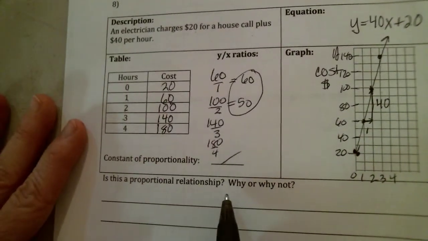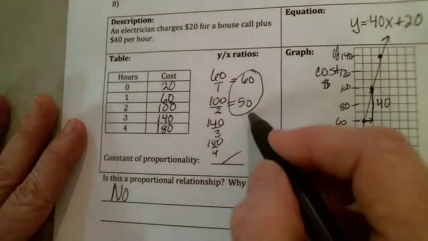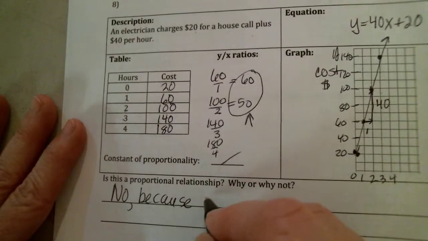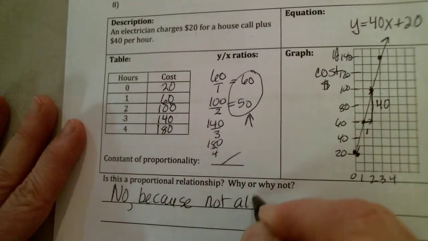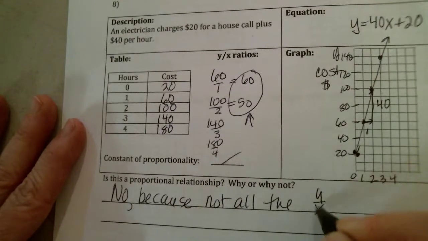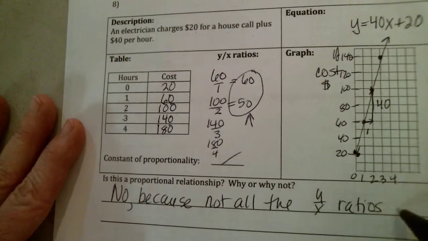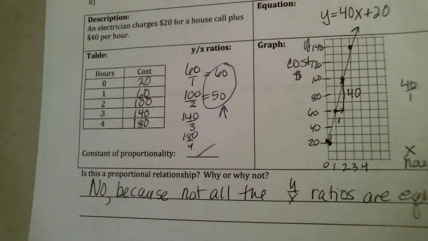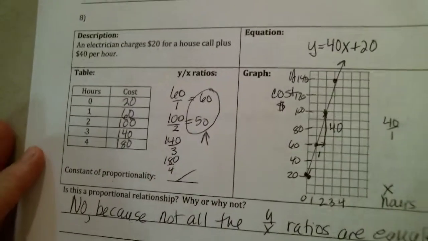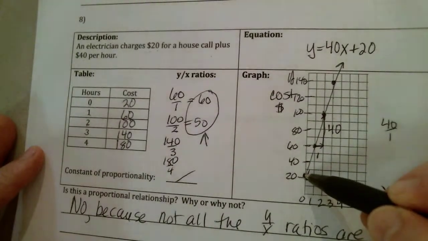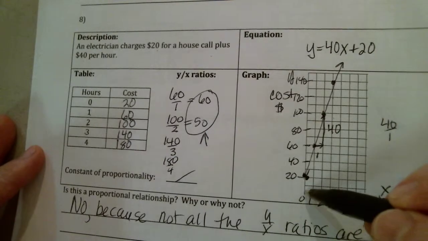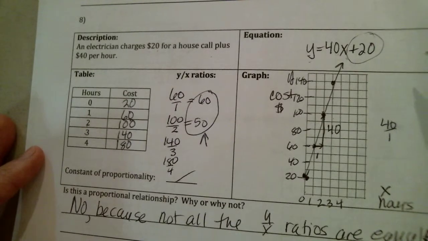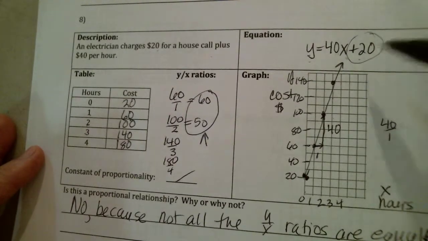Is this a proportional relationship? No, mainly because not all the y to x ratios are equal. We could also tell by the fact that it's a straight line, but it doesn't go through the origin. It has to go through the origin to be proportional, and it's in the form y equals mx, but there is a b there. If there is a y-intercept, then it's not proportional.